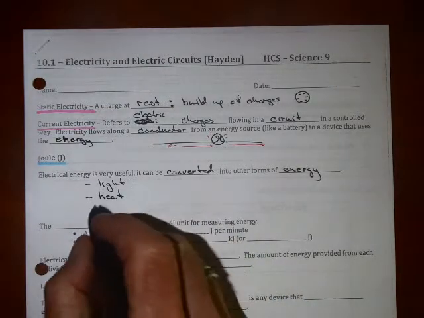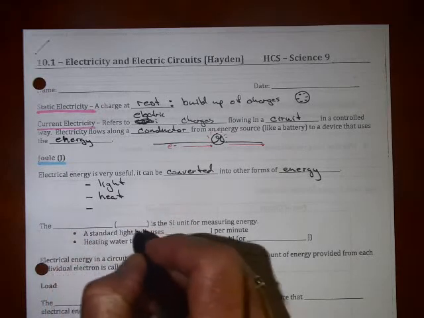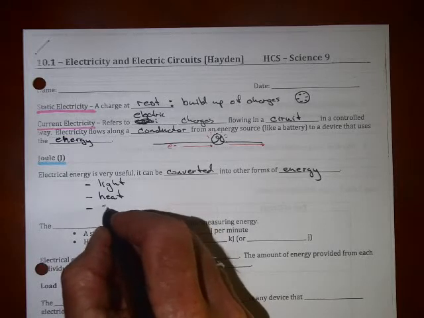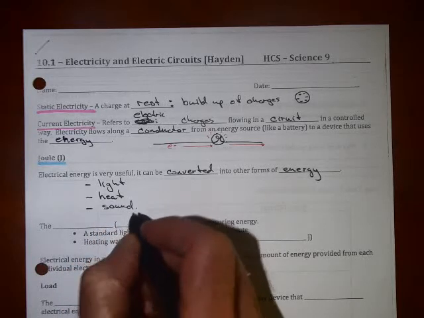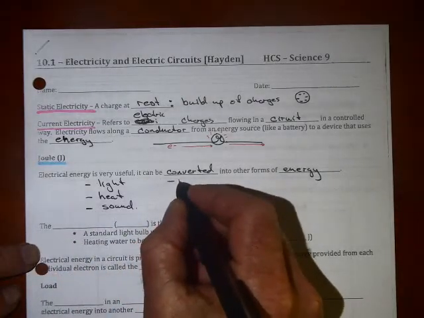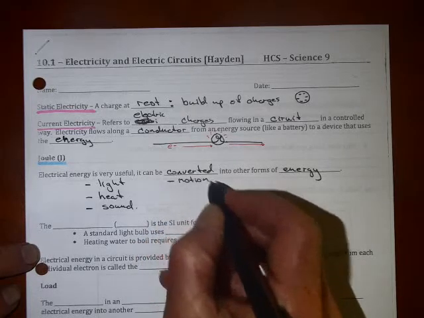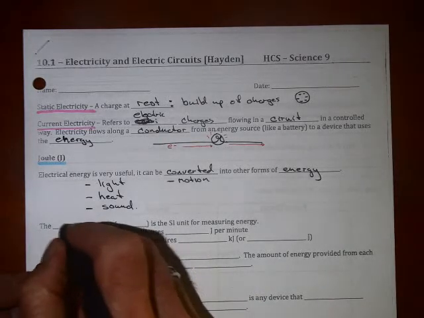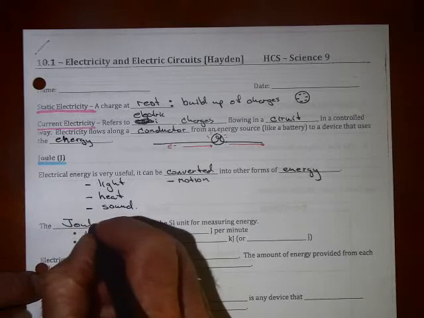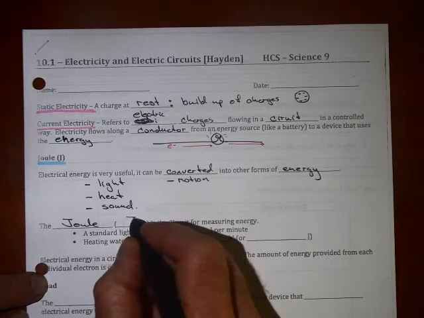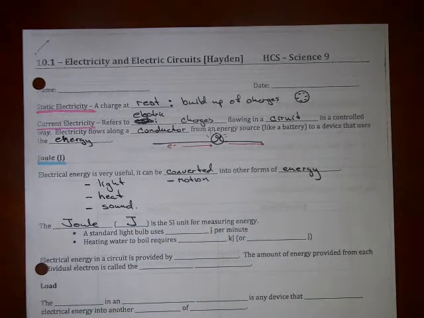And then when you're listening to your music, it can also be turned into sound. It can be turned into motion as well. Electric motors, for example. And the joule, capital J, is the symbol that we use, because I don't like to write out joule all the time, and that is the measurement for energy used.